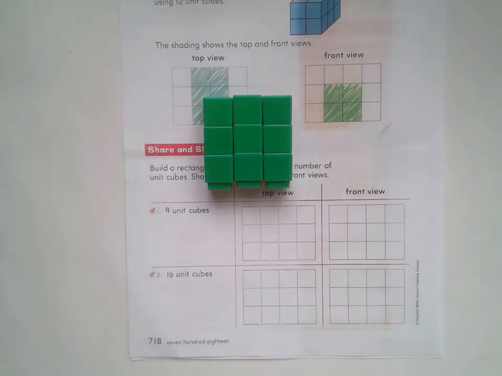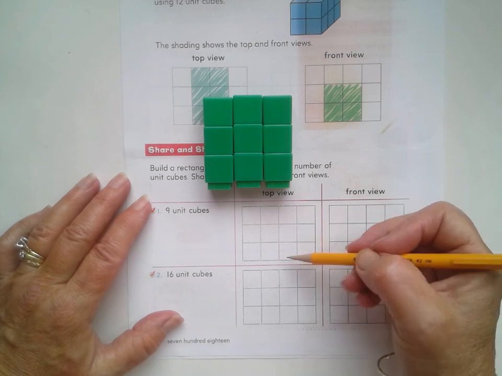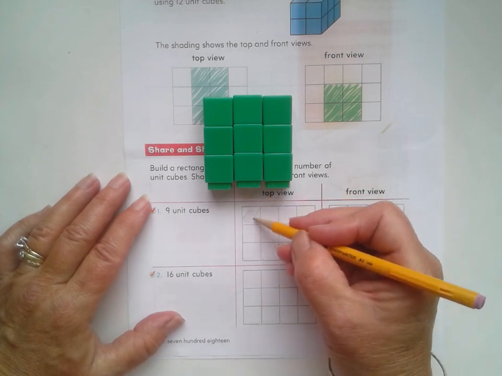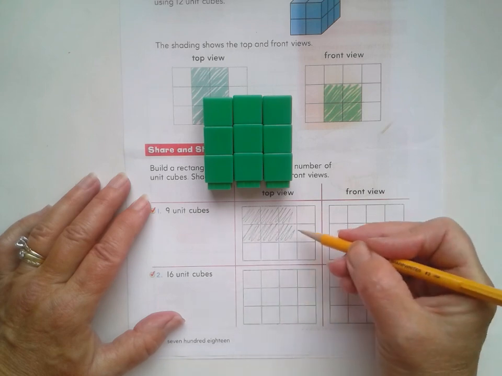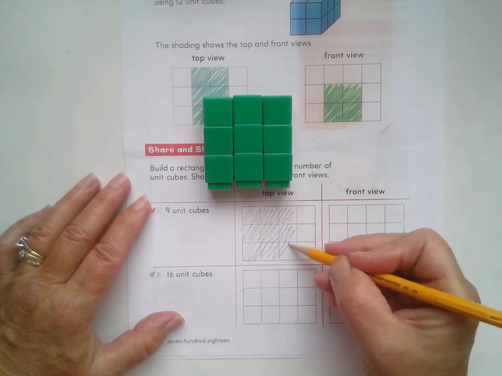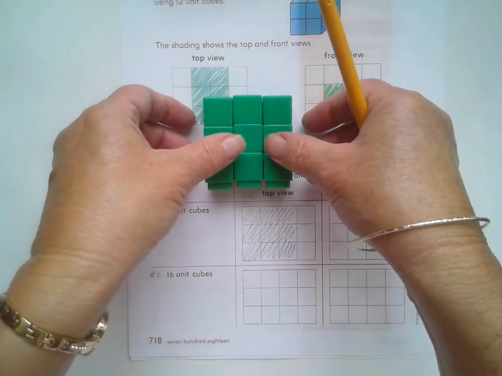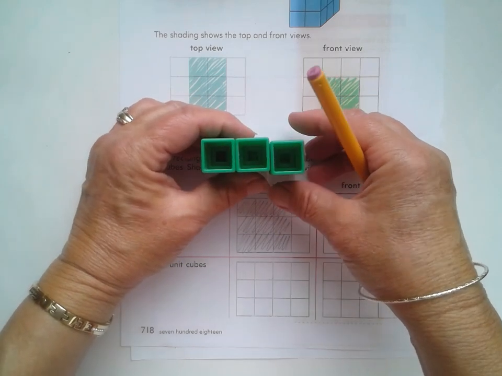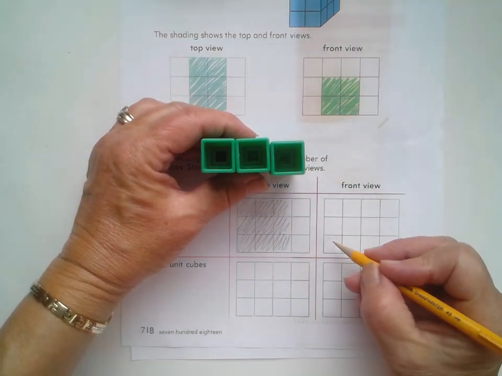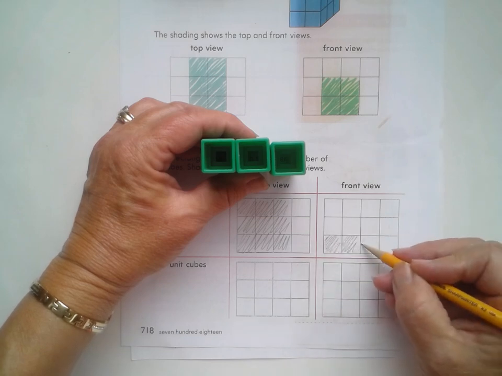So if I look at my top view, just looking right down on it, I have 3 columns and I have 3 in each one. So I'm going to do 1, 2, 3. 3 more, 3 more. Now the front view, when I flip it, I have just 3 cubes that I can see. So 1, 2, 3.